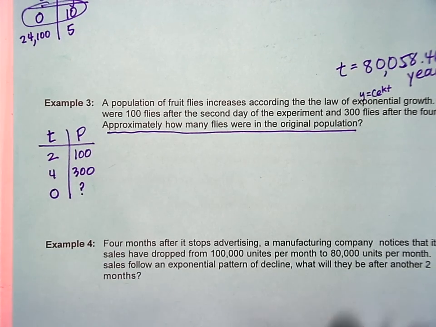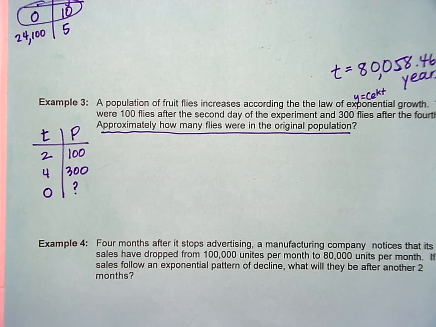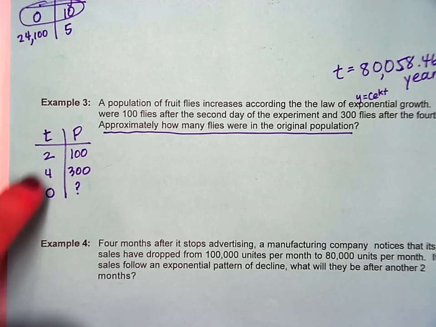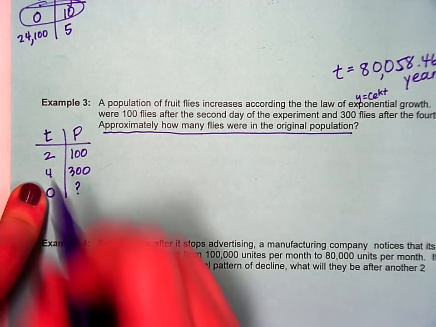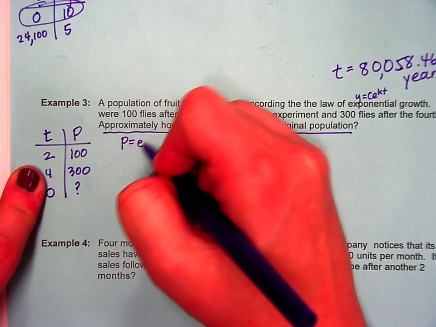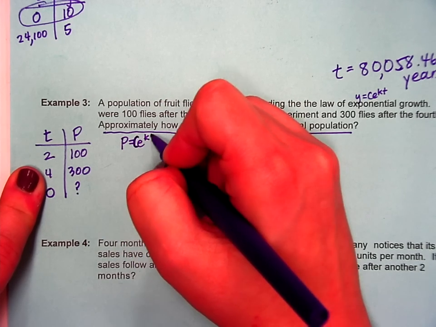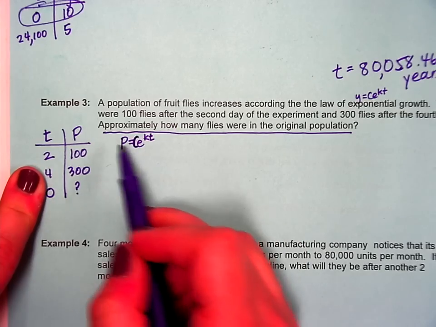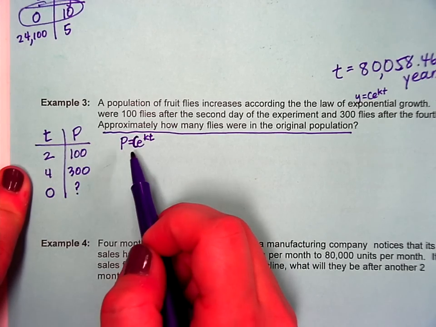So how would you start this off is to kind of do a system. We have to solve for C and K, and I have 2 data points to do that. So I'm going to set up 2 different equations. One is going to be, so you know where I'm going with this, C e to the kt. If I use the variables here, T is still time, P stands for population, so that's like my Y value now.